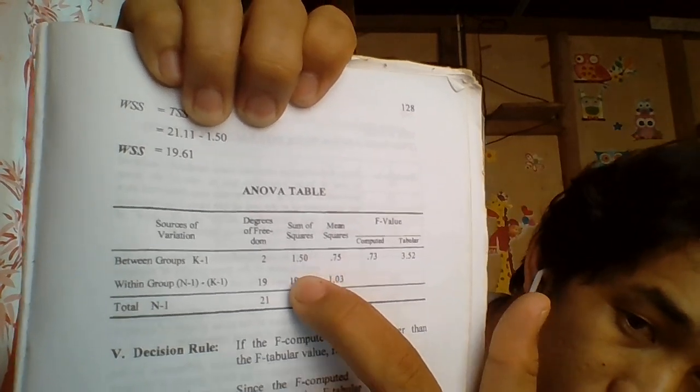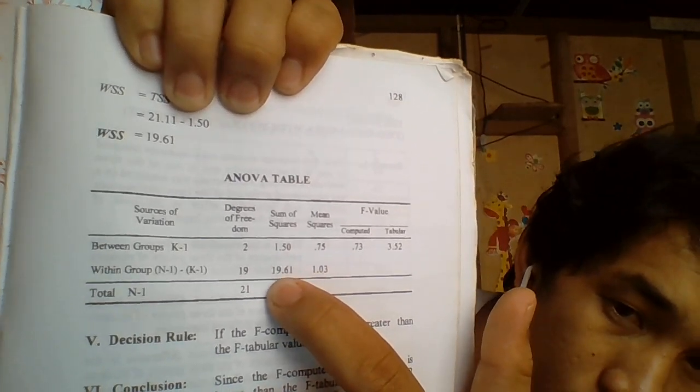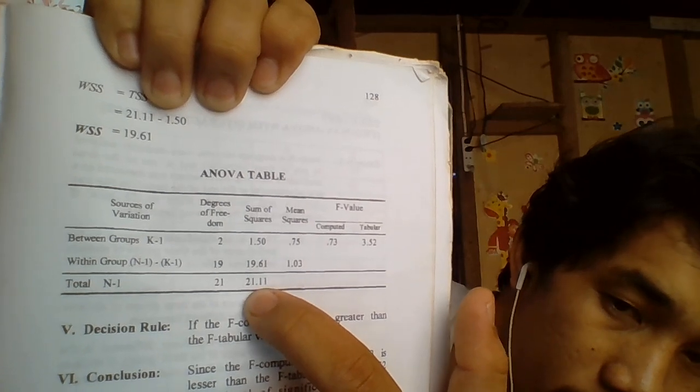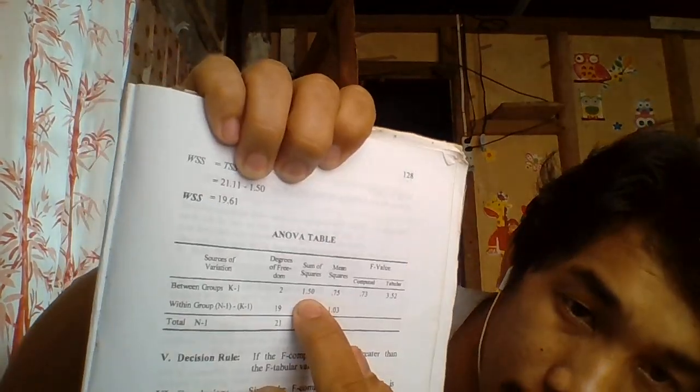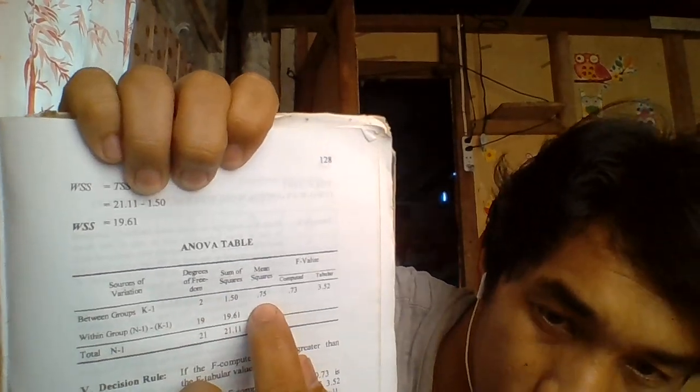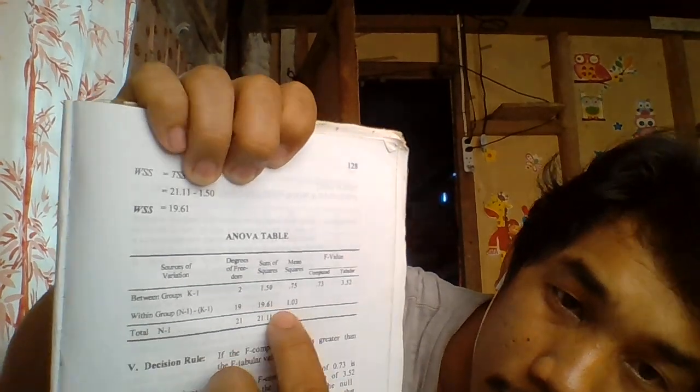Okay, so this is your BSS or the between sum of squares. This is your WSS or the within sum of squares. And this is your TSS, the total sum of squares. This here is the mean squares. So, how did we get the mean squares? The sum of squares was divided by the degrees of freedom. 1.5 divided by the degrees of freedom, which is equivalent to 0.75. The same goes here. 19.61 is divided by the degrees of freedom of 19. That is equivalent to 1.03.